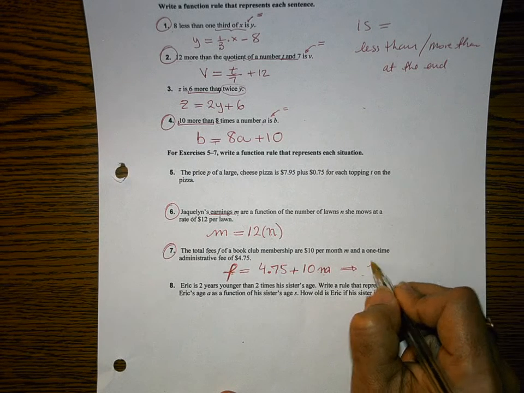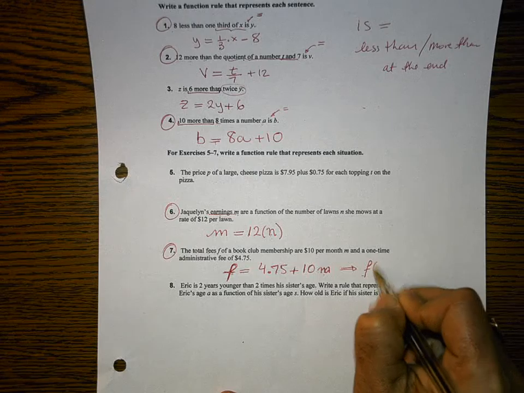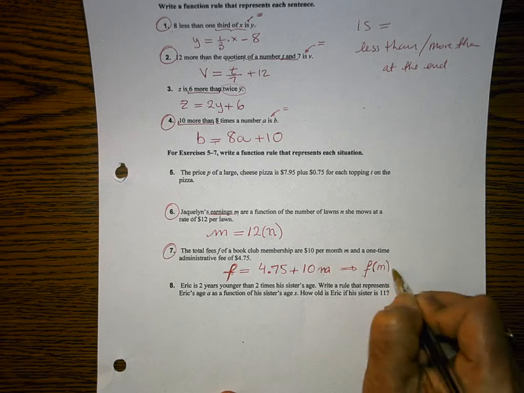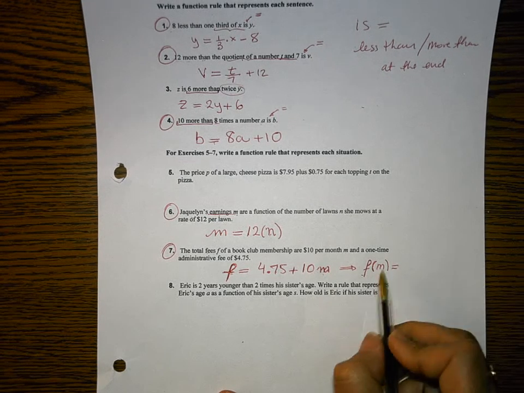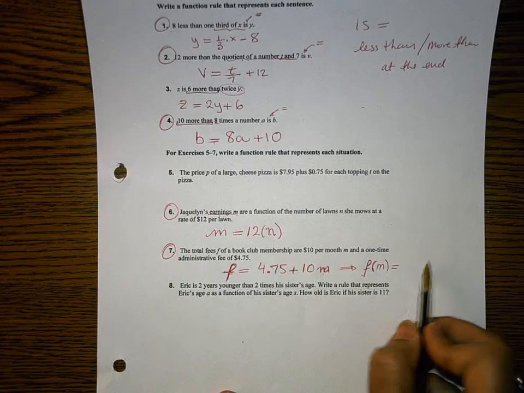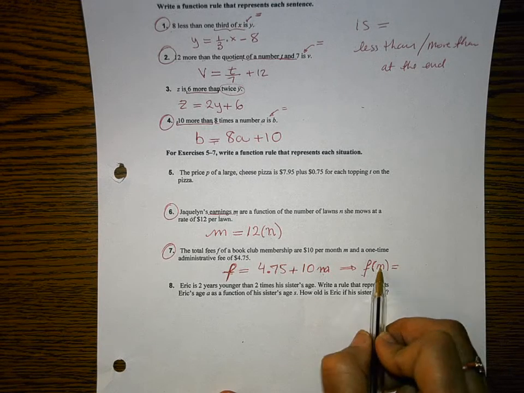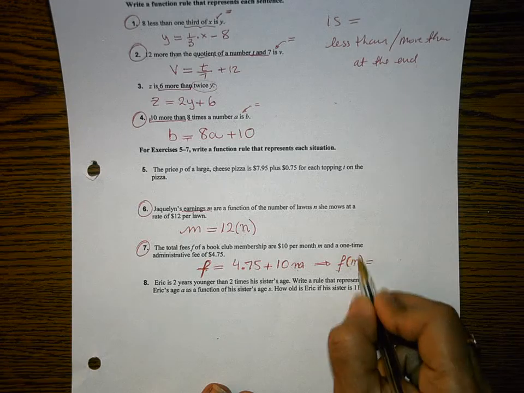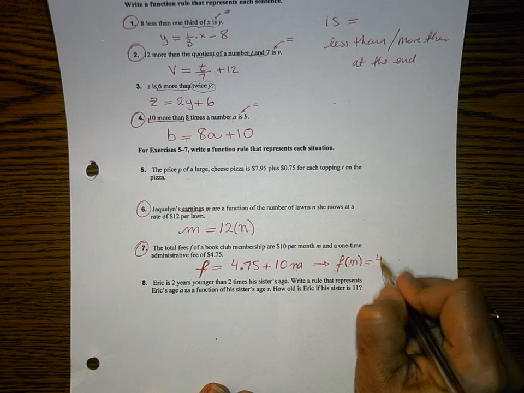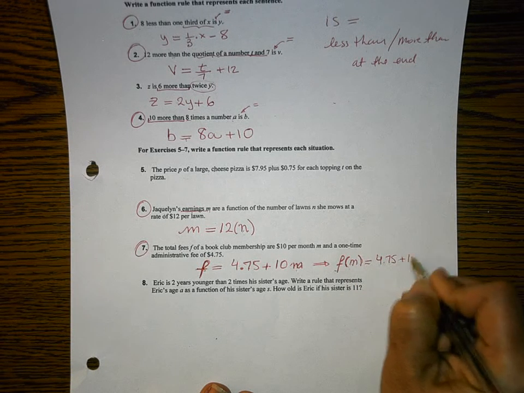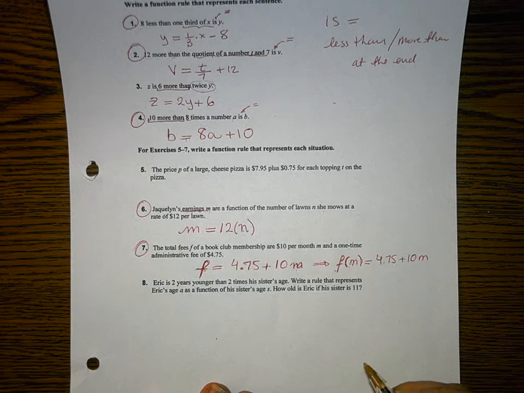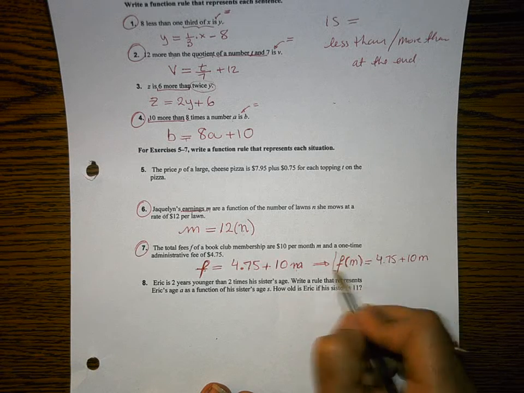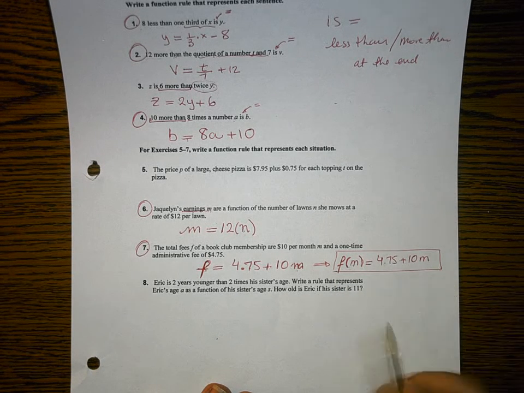We would write the function, the fee is depending on the months. So that's how you write it. If I do 1 month, then they'll have a certain price. If I go for 2 months, I'll have a certain price. So the function is depending on the months, and it's going to be $4.75 plus 10 times the month. Okay? That's how you actually write in mathematics. I was trying to reserve that for the next section.